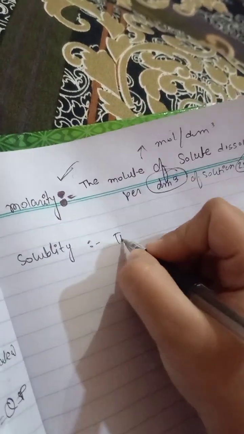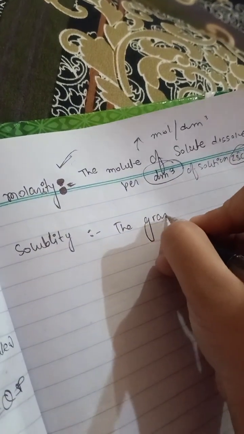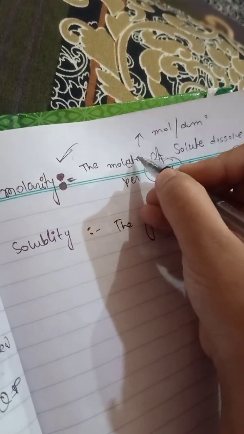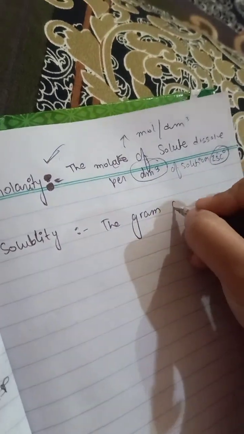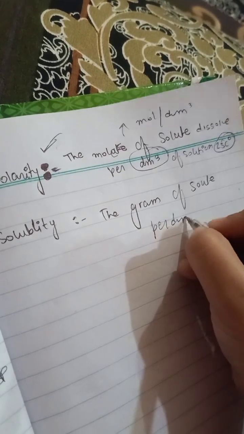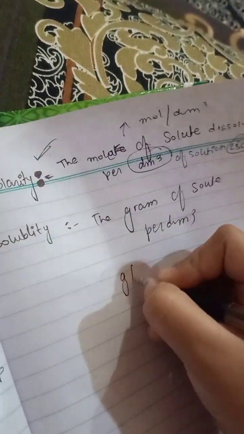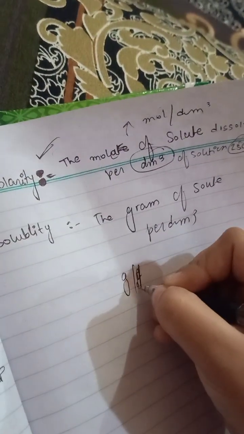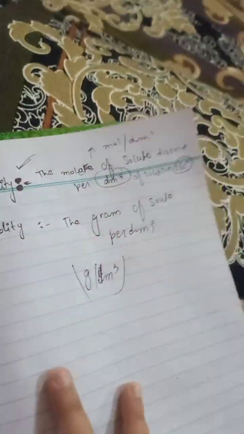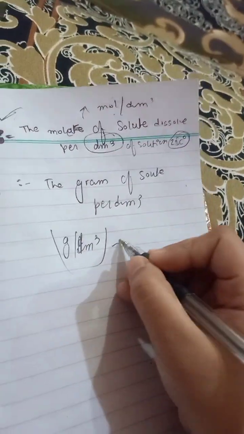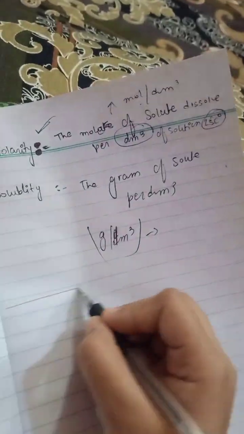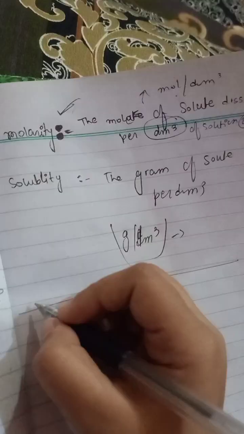Solubility means the grams of solute dissolved per dm cube, which means gram per dm cube. The unit will be what? Gram per dm cube, and here, for molarity, the unit is mole per dm cube. The room temperature will also be the same, 25 centigrade. Now we are going to discuss the problems.